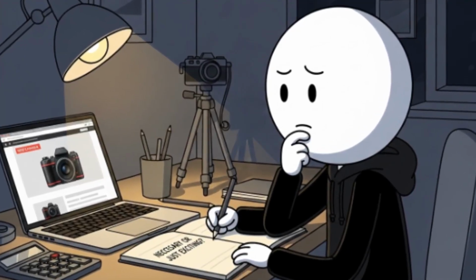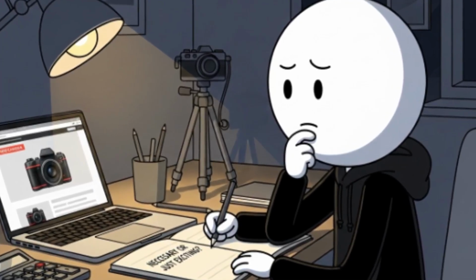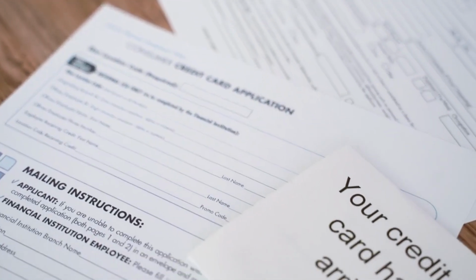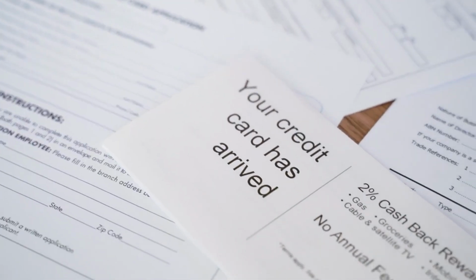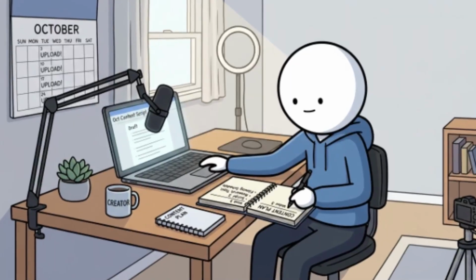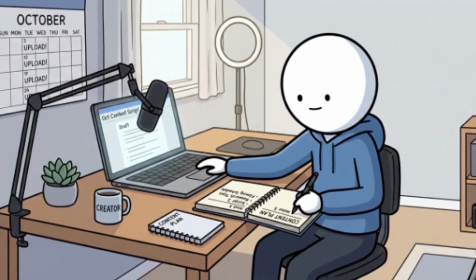Now, check for blocked messages. Some phones filter unknown or automated texts. Open your messaging app and look in spam or blocked folders. Verification texts sometimes land there.